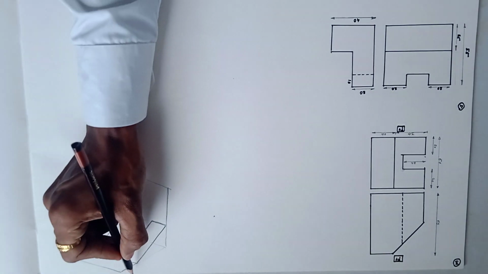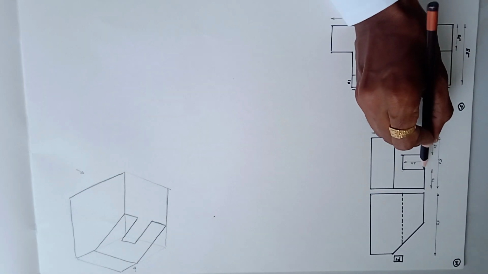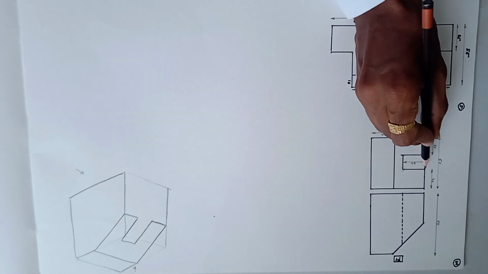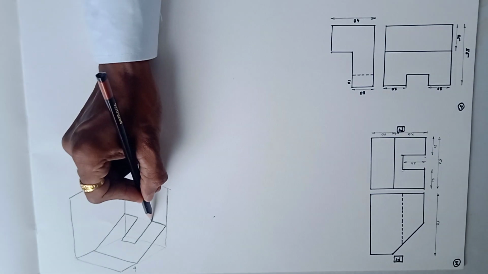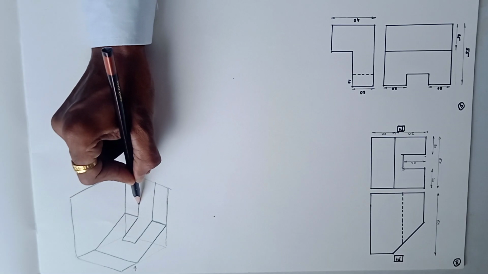Now from this corner, if you observe in the top view, we will see this rectangular portion which is a slot. So from this corner draw a vertical line, again from this corner draw a vertical line.